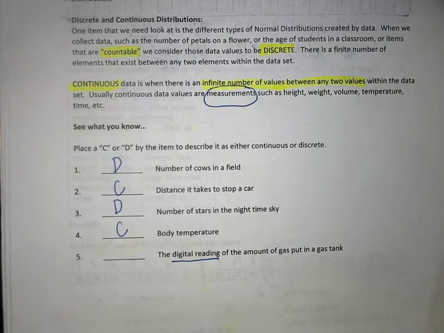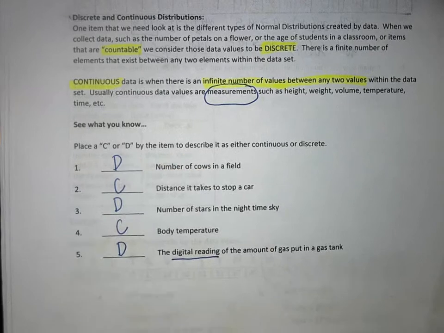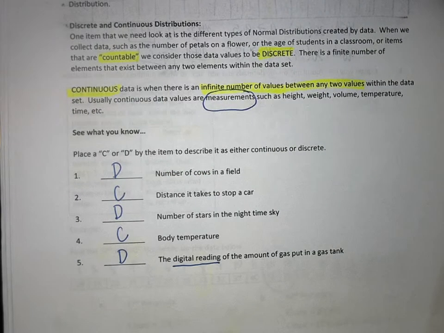Is there an exact number that is being read? Okay, so this one is discrete. Now, while it's a measurement, the amount of gas, if they asked you the amount of gas that's being put in, that would be continuous. But digital reading is different because you're reading the specific value and there's a specific number. And so that is discrete.